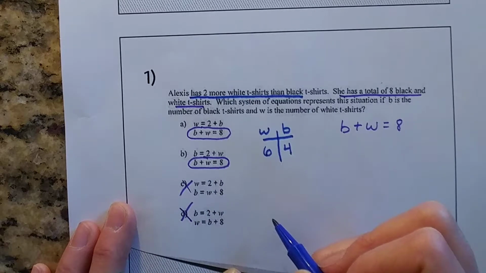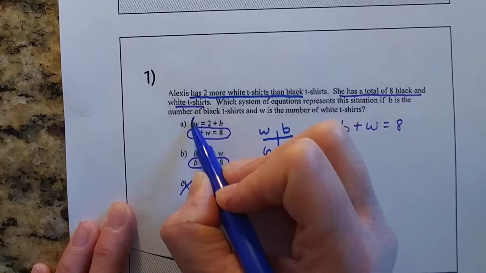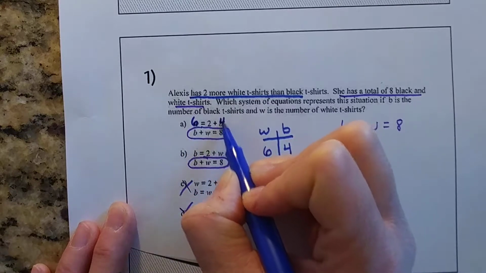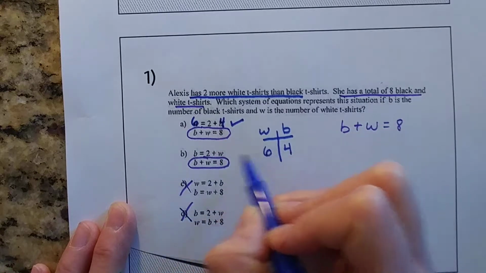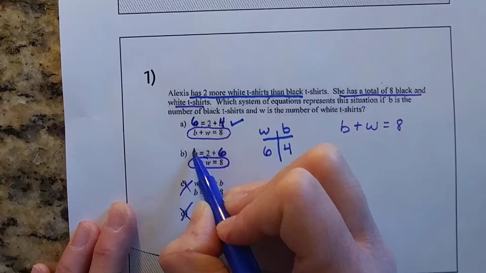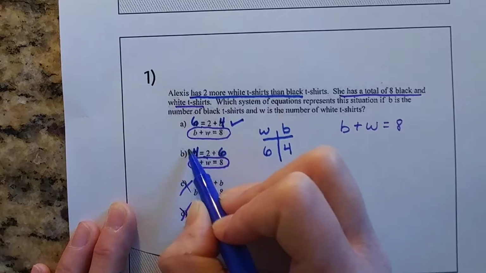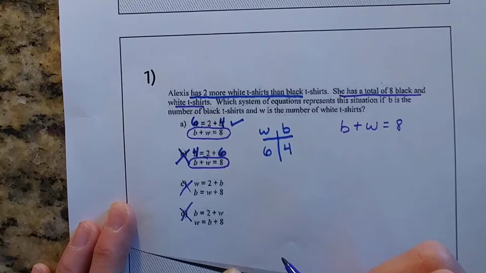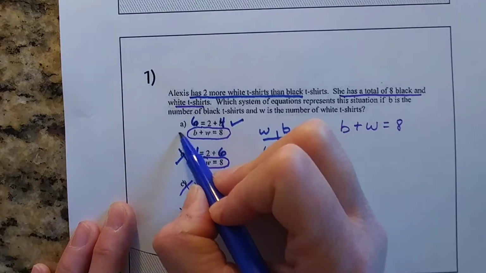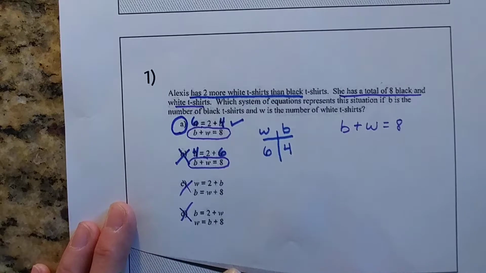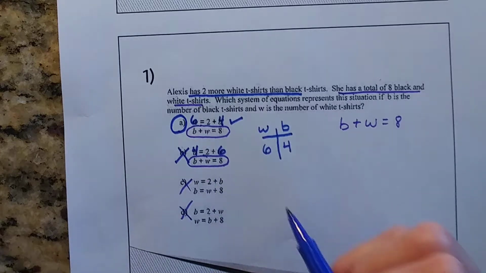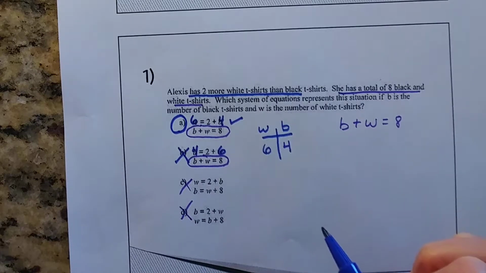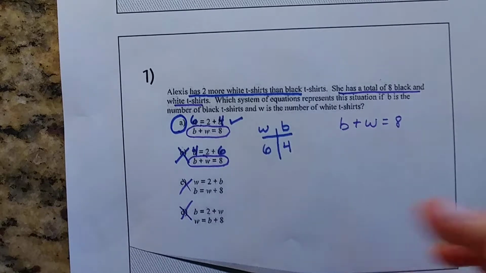Which one makes sense? Do you see here if I plug in 6 white and 4 for black, 6 equals 2 plus 4. That's true. Let's look at this one. If I plug in 6 for white and 4 for black, it says 4 equals 2 plus 6. That's not true. This is one way of determining which set of systems the answer would be. Choice A makes the most sense. All right. Now, we could solve the system as well, but we're not asked to solve it in this question. We're just asked to pick which system of equations would actually work. So we're done. Number 1.